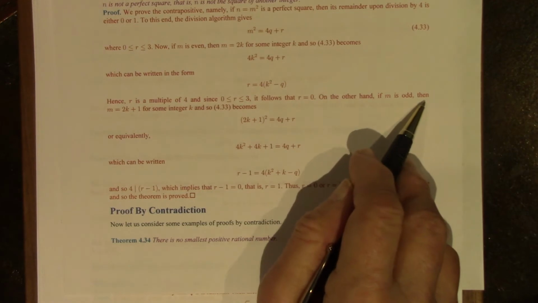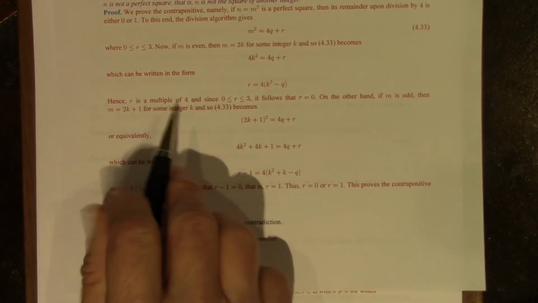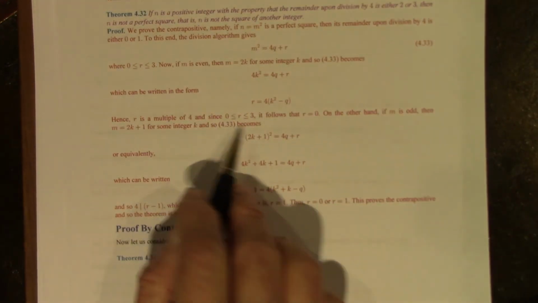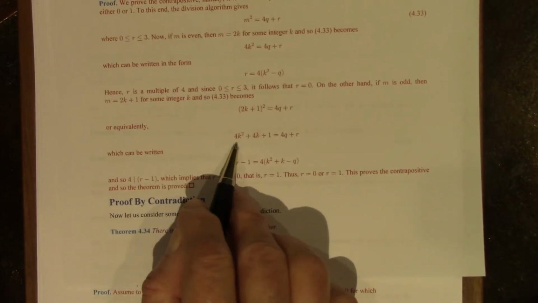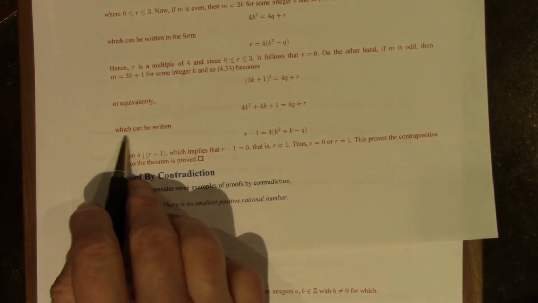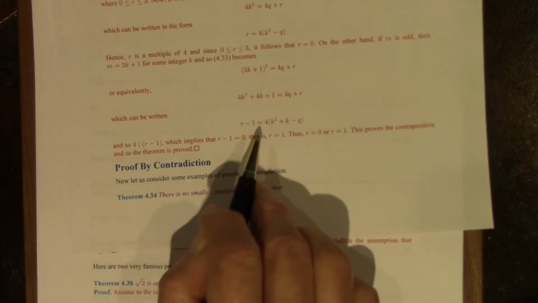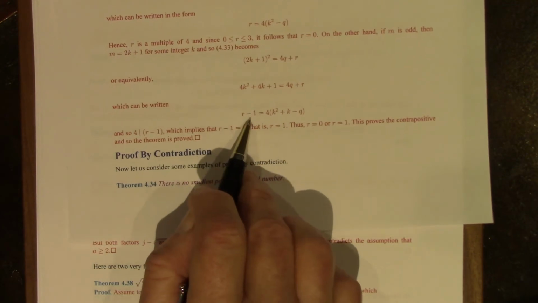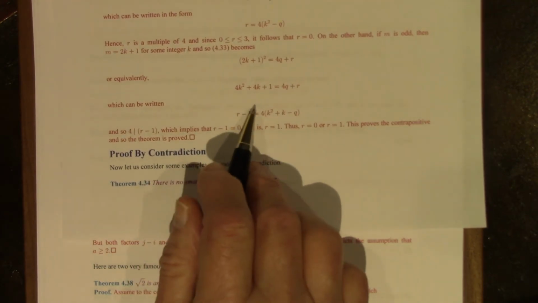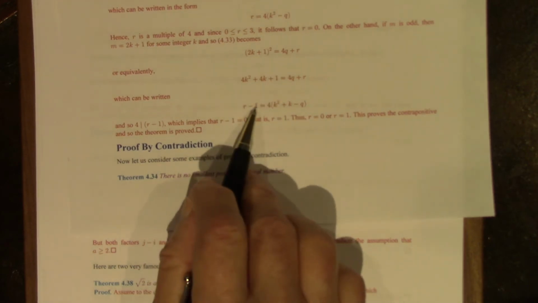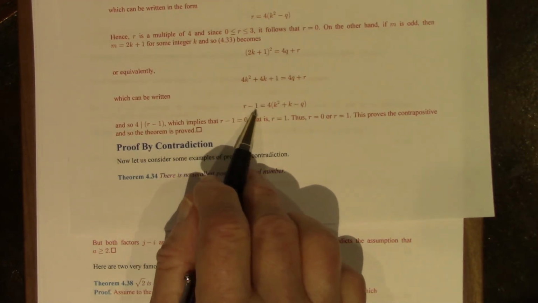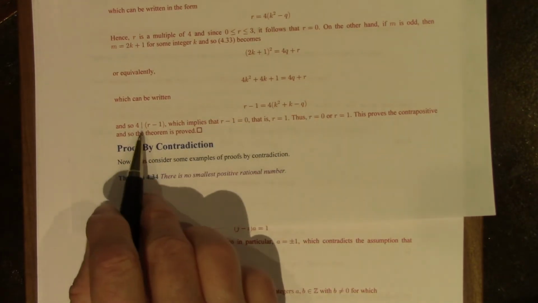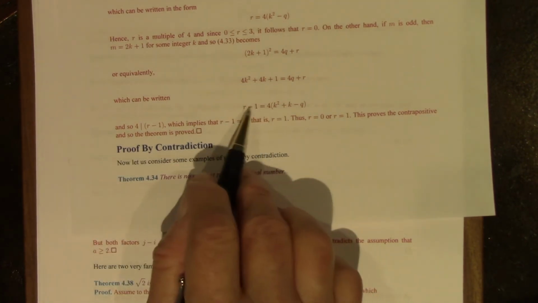On the other hand, if m is odd, then m equals 2k plus 1 for some integer k. And so, again, this equation, 433, looks like this, or equivalently multiply out, which can be written, move it around. And you might think of solving this for r, but that's not going to get you directly what you want. So I left r minus 1 on this side and factored out the 4 here. So now we see that 4 divides r minus 1.